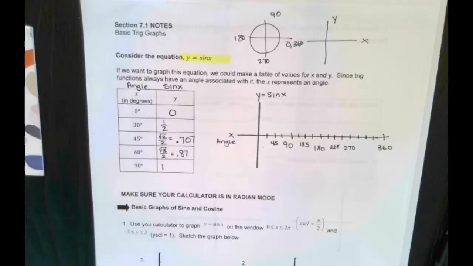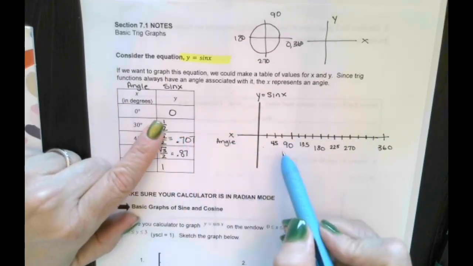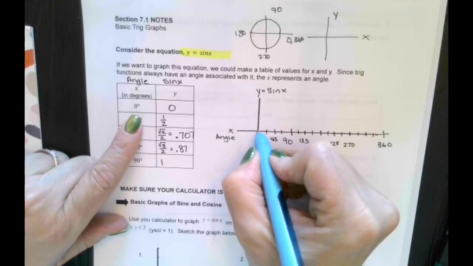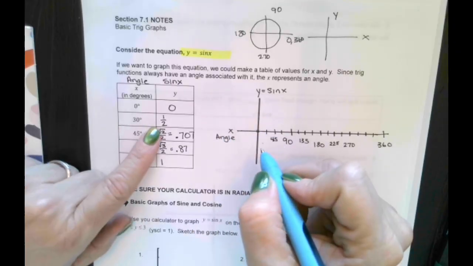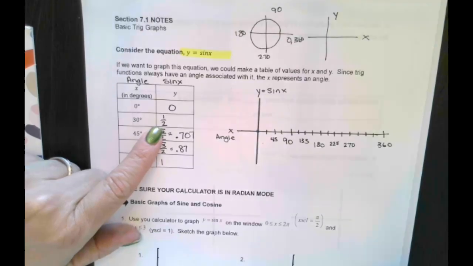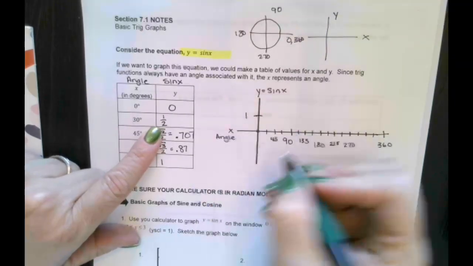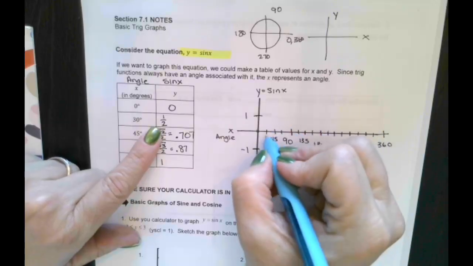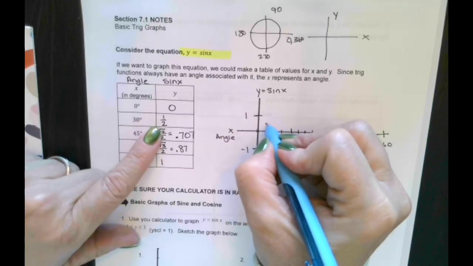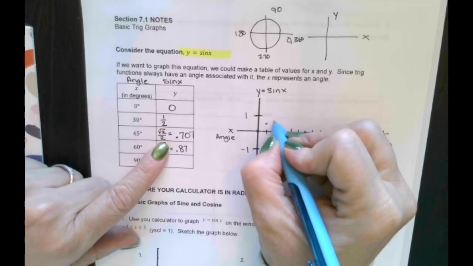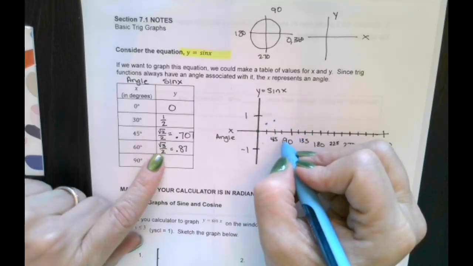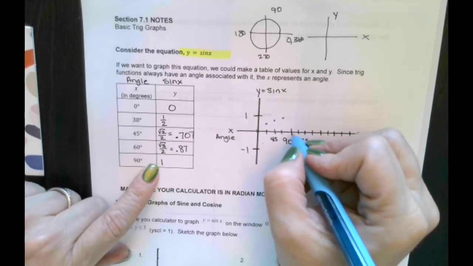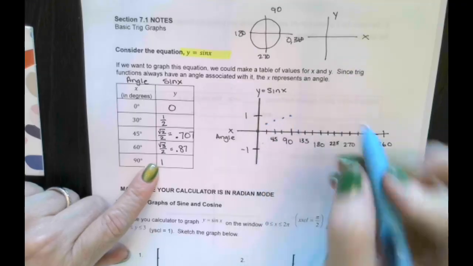Okay, so what I'm going to do is I'm going to take these points and I'm going to plot them on my graph. So first I have 0, 0. So when my angle is 0, my sine value is 0. And then at 30 degrees, hold on, let me put one more little line here. This is my 1, and here I'm going to have negative 1. Okay, so when I'm at 30 degrees, I'm at 1/2. When I'm at 45 degrees, I'm at like 0.7. When I'm at 60 degrees, I'm at 0.87. And when I'm at 90 degrees, I'm up here at 1.